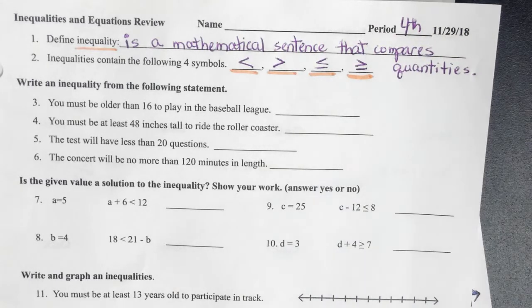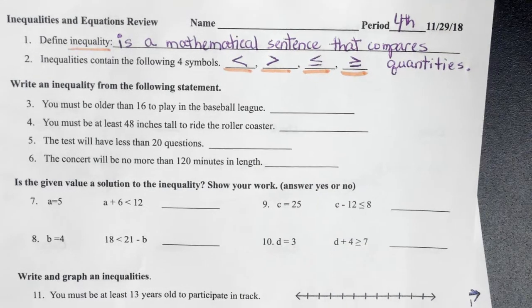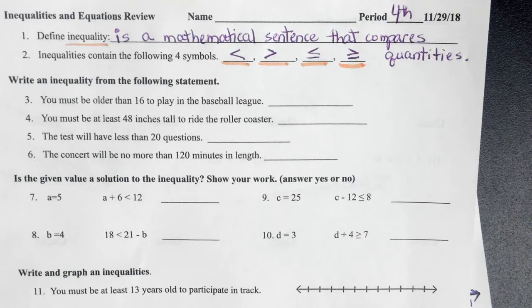Okay, so the first part of this study guide says, write an inequality for the following statement. Every time you see inequality, you want to think greater than, less than signs. You want to think that.